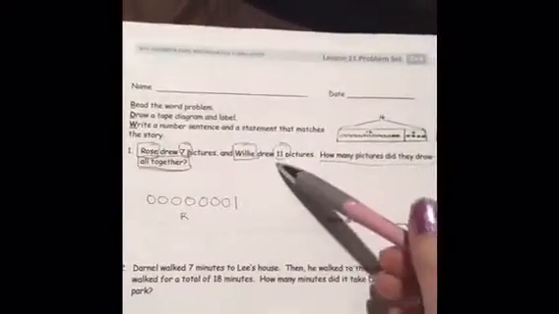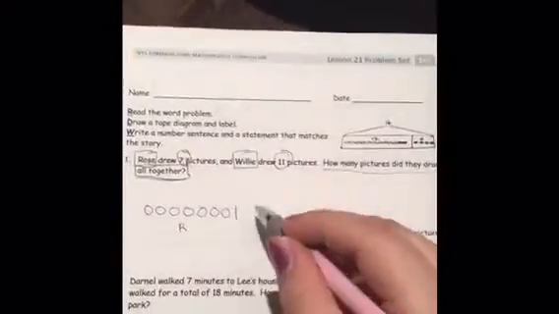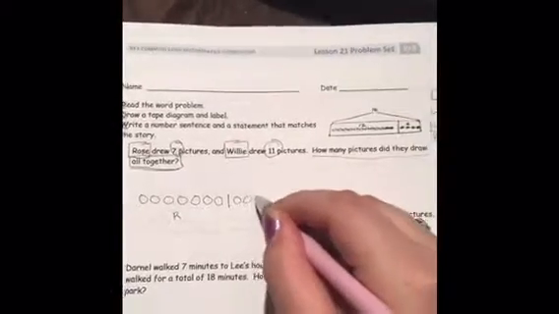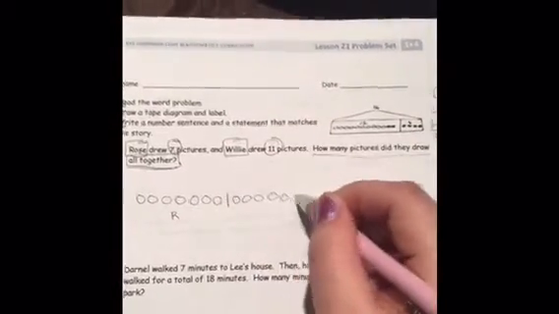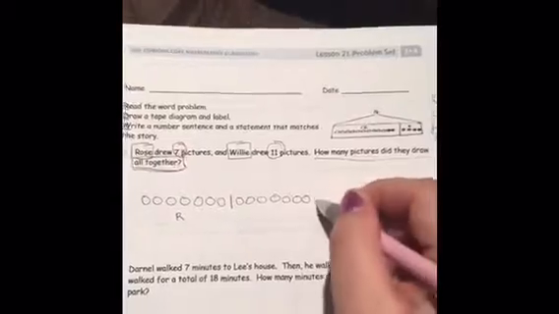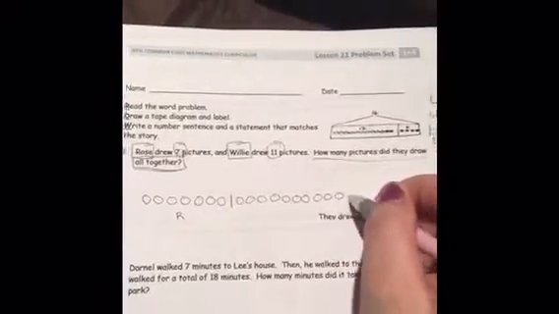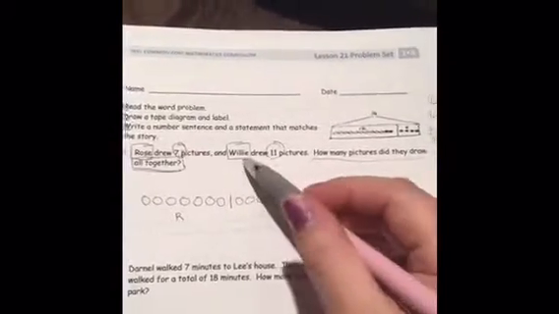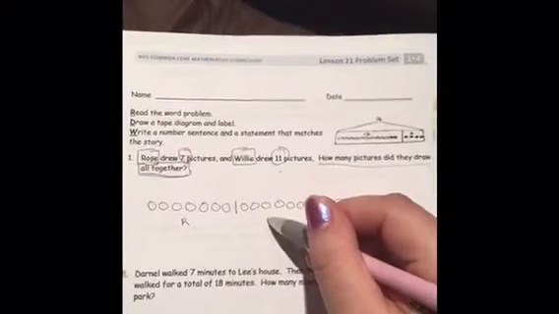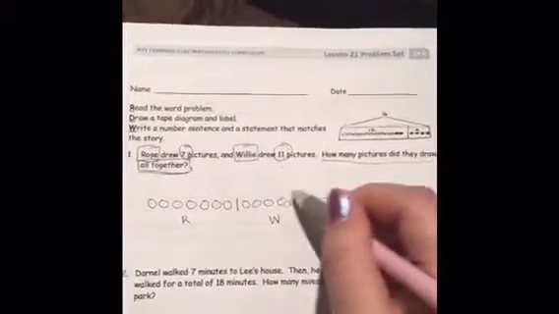Now I'm going to draw my other part, which was 11. 1, 2, 3, 4, 5, 6, 7, 8, 9, 10, 11. And 11 was for Willie. Willie starts with W, so I'm going to draw a W here. I'm going to box around my tape diagram.